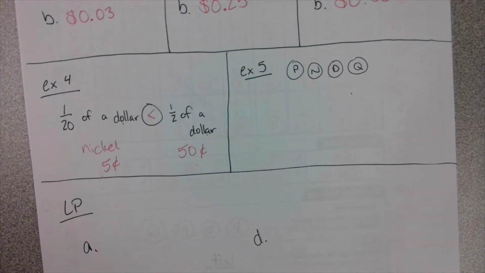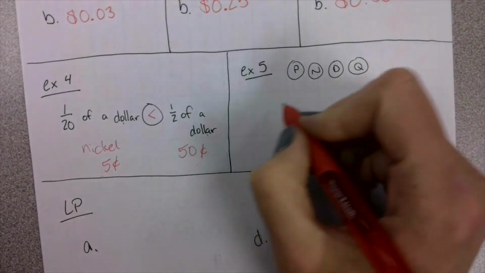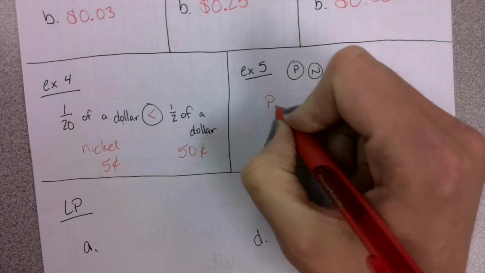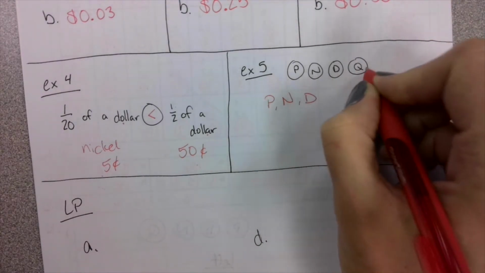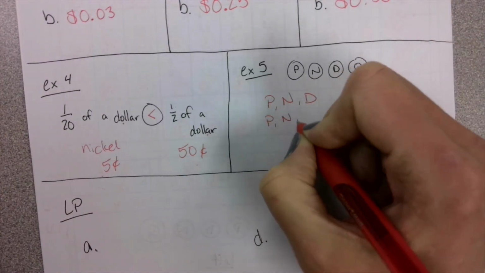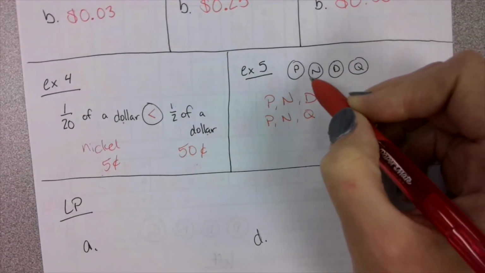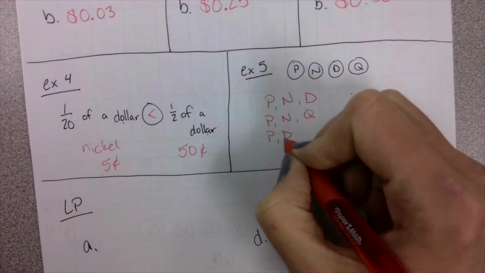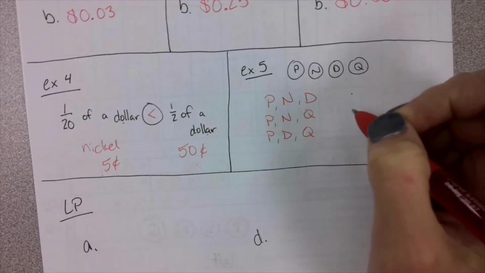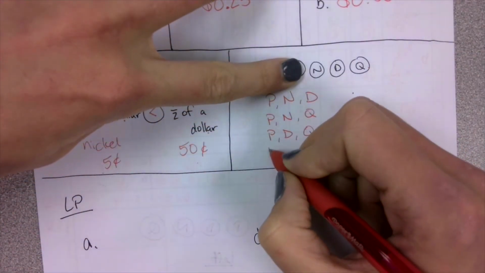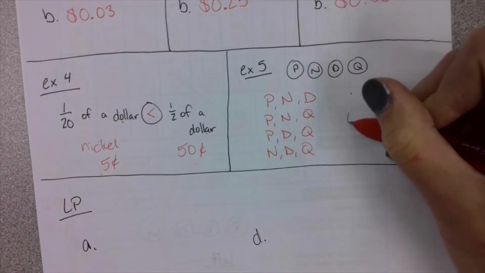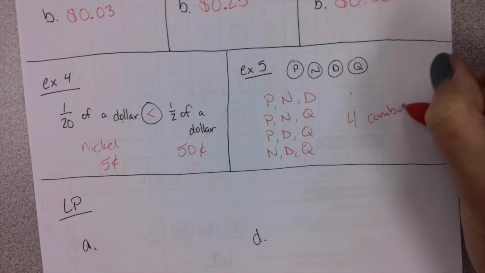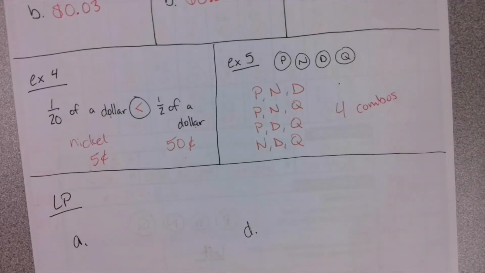Example 5 says, look at these coins. How many different ways could we group 3 of them? So we've got a couple different ways. We could do penny, nickel, dime. Change out the dime for a quarter. Penny, nickel, quarter. Now we can get rid of the nickel. Penny, dime, quarter. And then if we didn't use the penny at all, we'd have nickel, dime, quarter. Okay, so we have 4 combinations, or 4 combos.